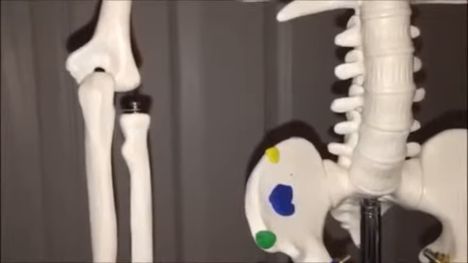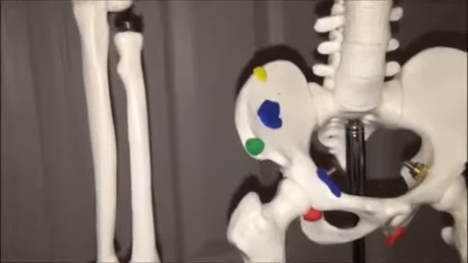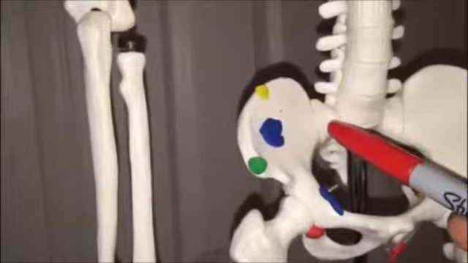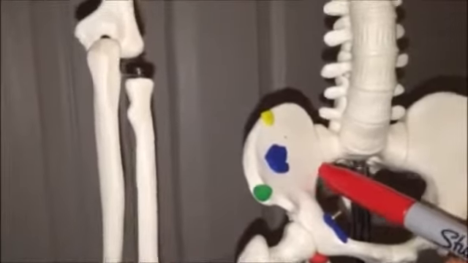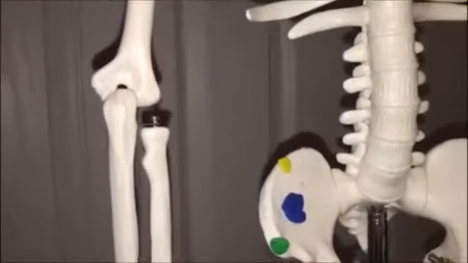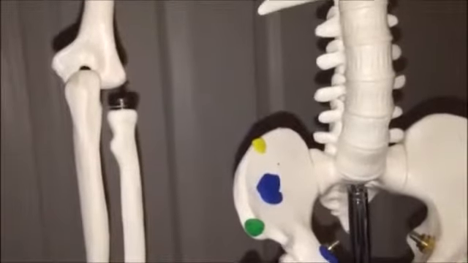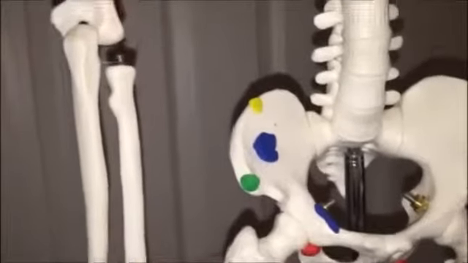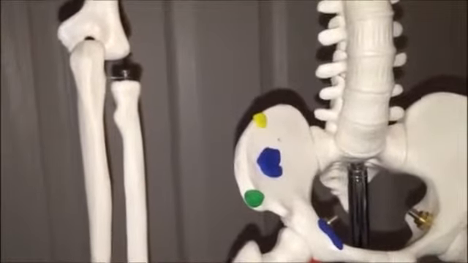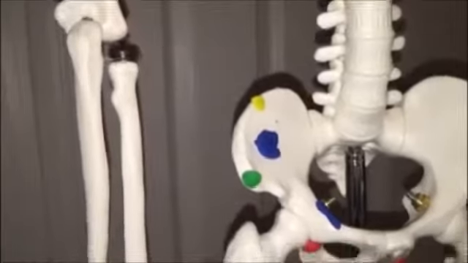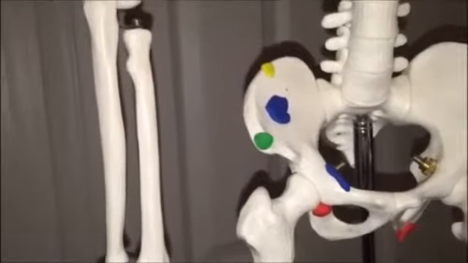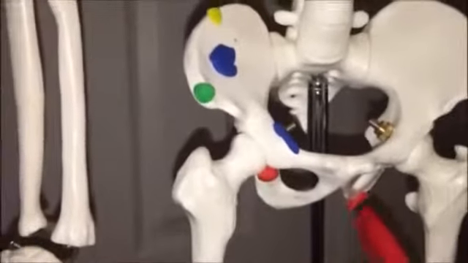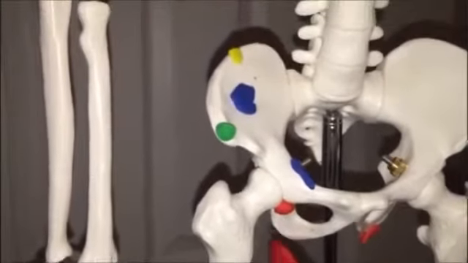And the greater sciatic notch is this area right here. The ischial spine is this area right here. And the ischial tuberosity is this area right here.